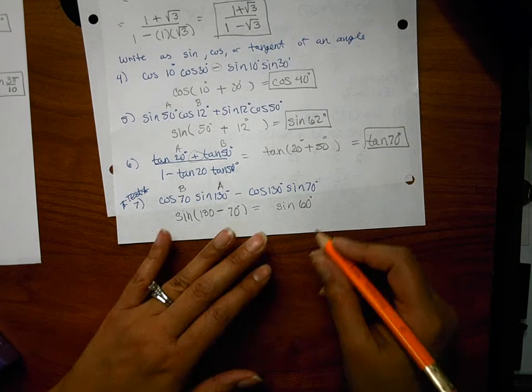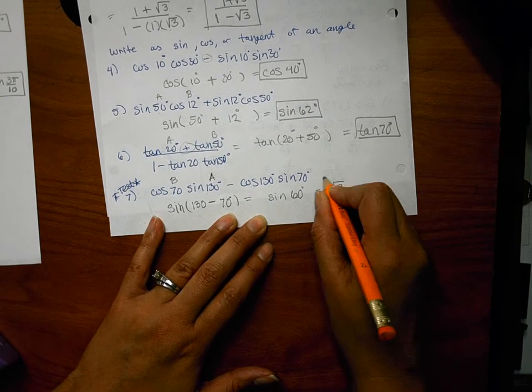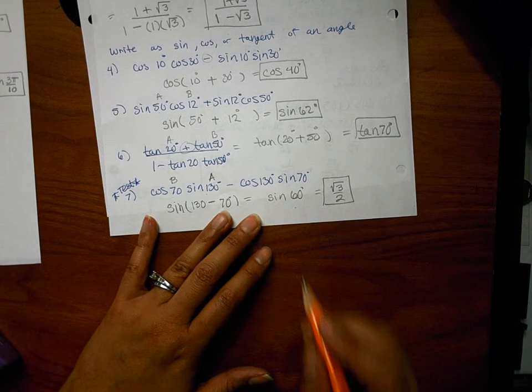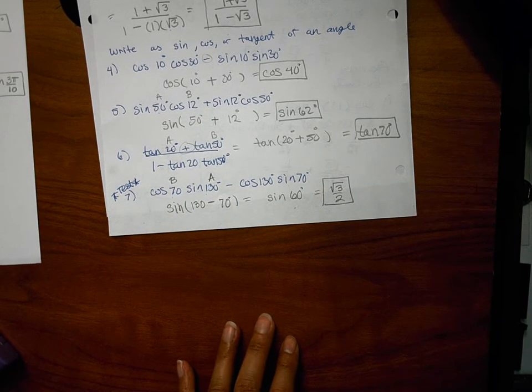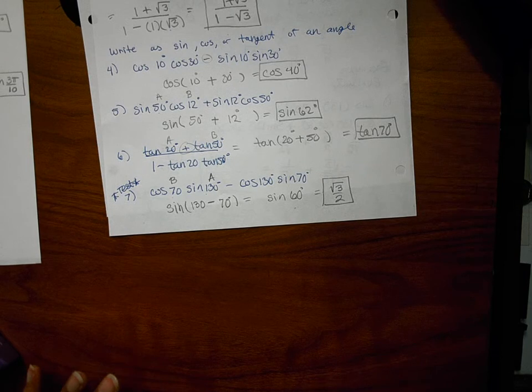And sine of 60 degrees is an angle that we have in our unit circles. We can actually get an answer: root 3 over 2. You actually have to evaluate it when it is a special angle. Okay, so be careful with that. When the A and the B are flipped around, you want to be careful because it does change things a little bit. We will get more practice with those in class. That is it for this lesson.